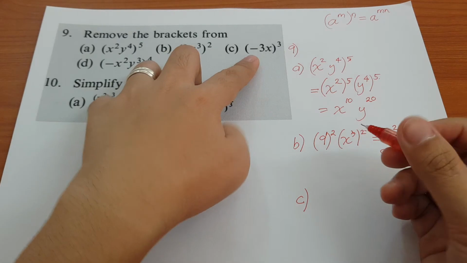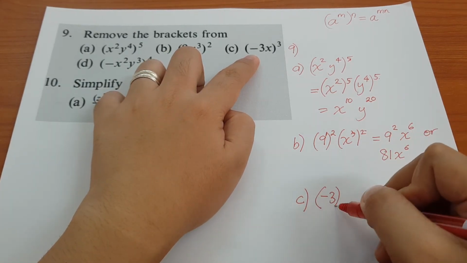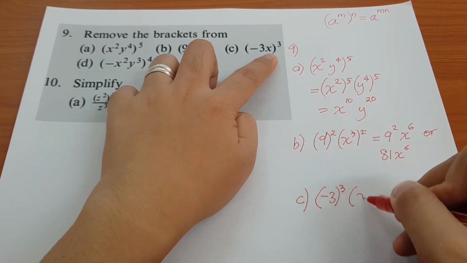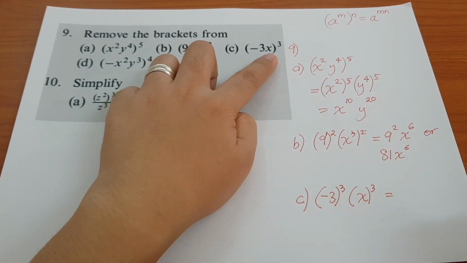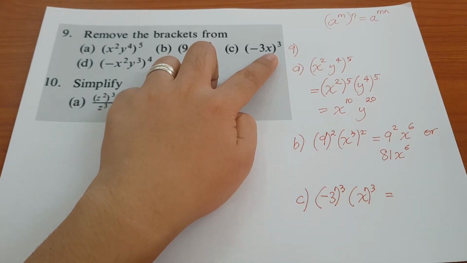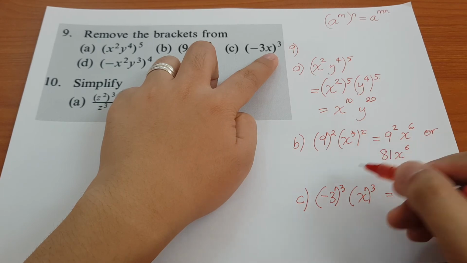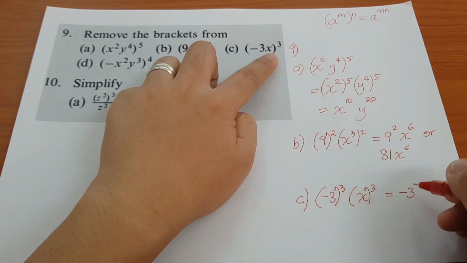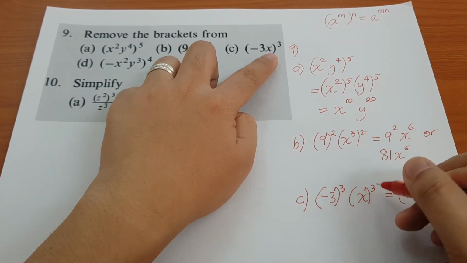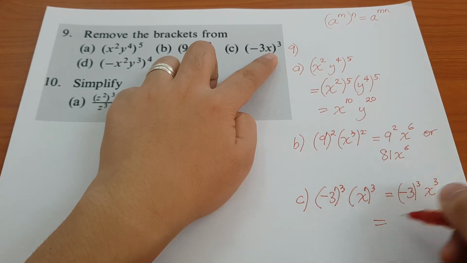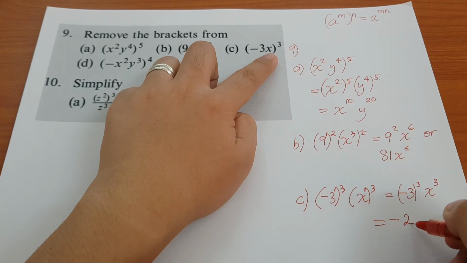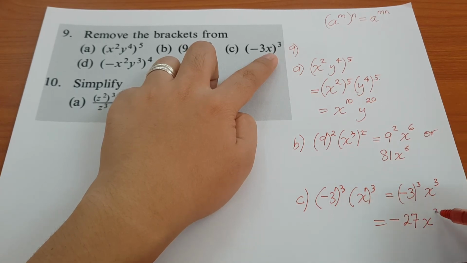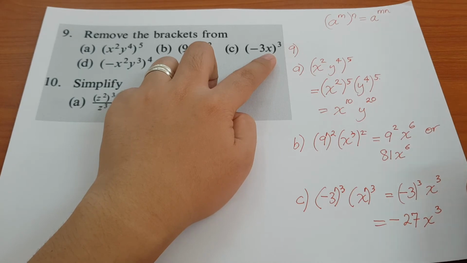Okay, let's have letter C. For letter C, minus 3 power 3, x power 3. Okay, and then this will be power 1, so we'll just multiply. Minus 3, 1 times 3, it's power 3. 1 times 3, x power 3. And minus 3, it means minus 3 times minus 3 times minus 3. This is minus 27x to the power of 3.